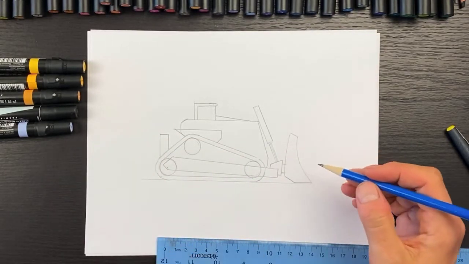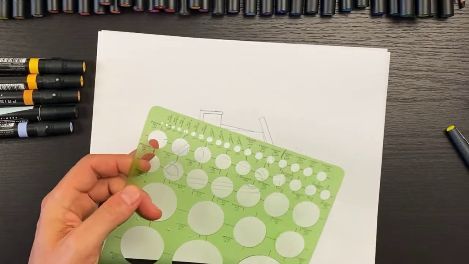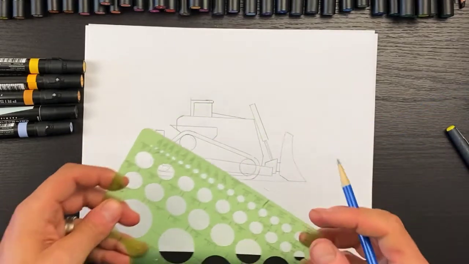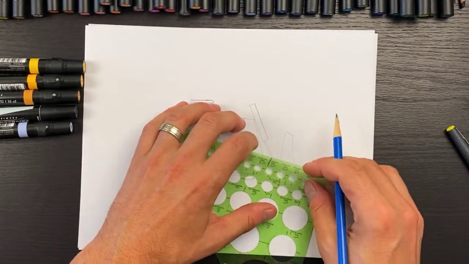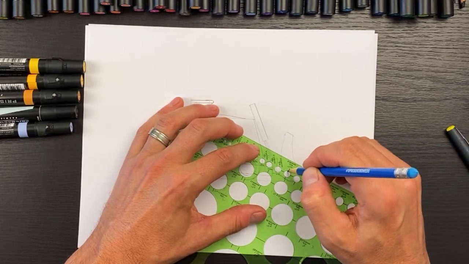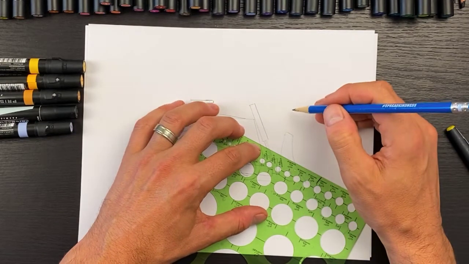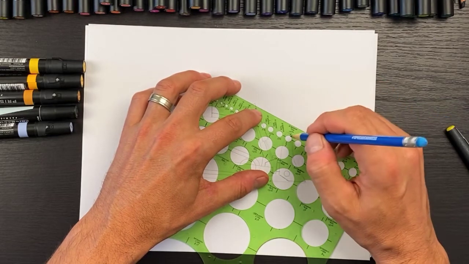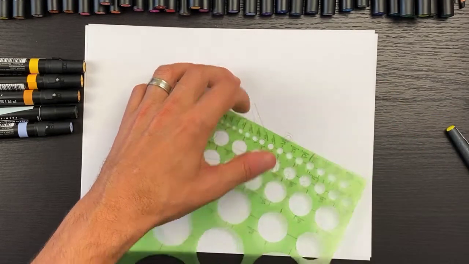Okay, now get your circle template if you want, or just do it freehand. I'm going to do two small circles, one right here, and then another one at the top, like that.